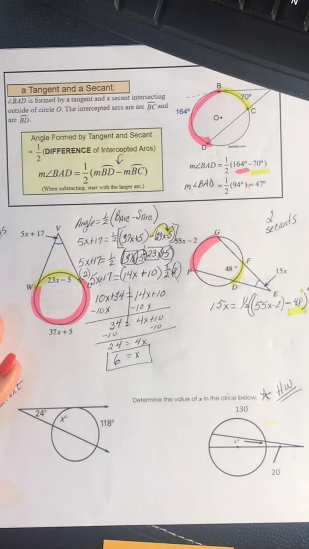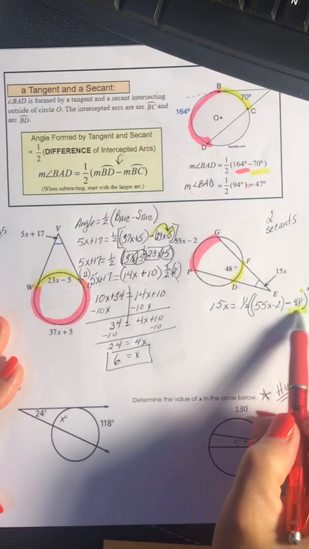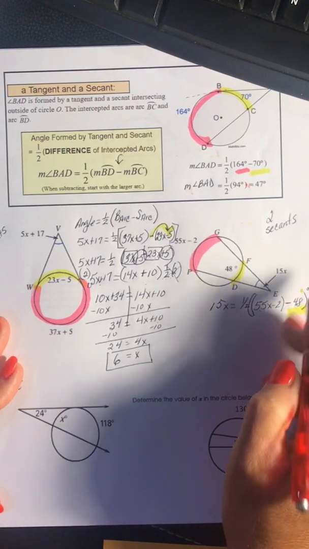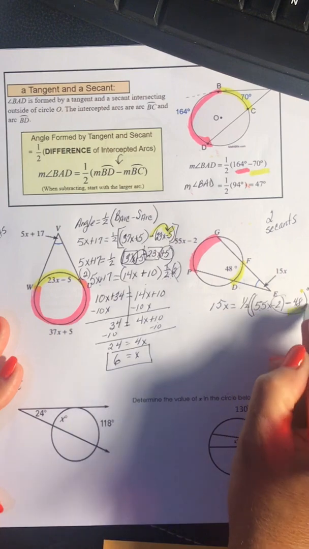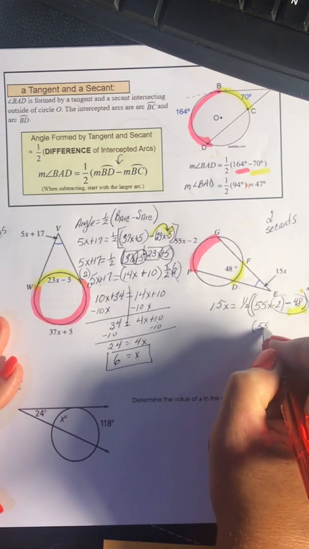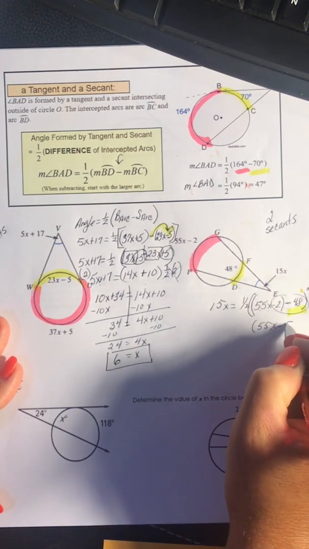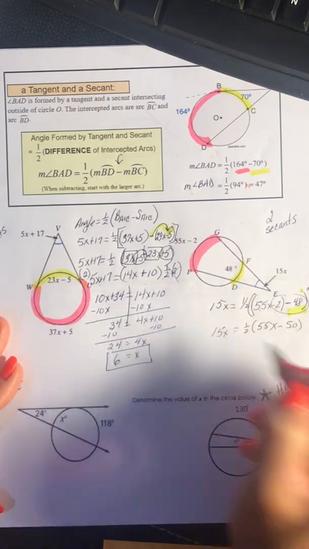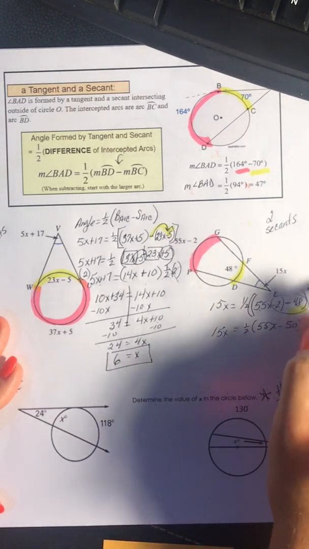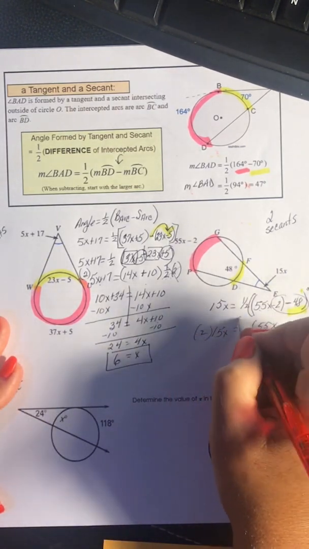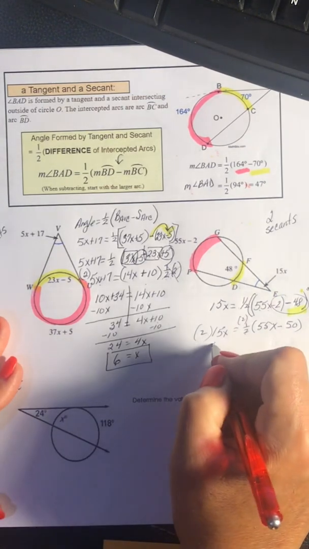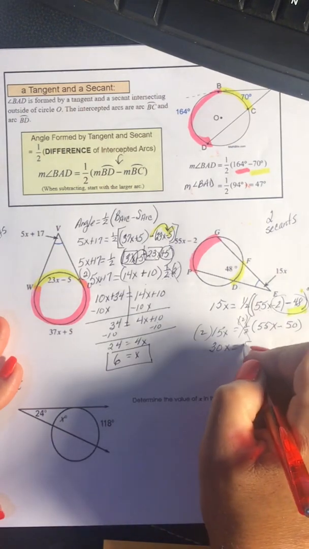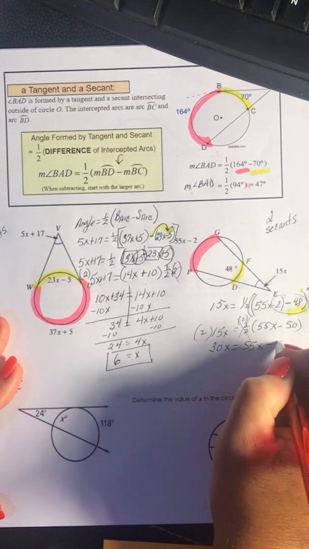All right. Do what's inside the parentheses first. 55x minus 2 minus 48. When we combine these, we end up with 55x minus 50. 1/2 equals 15x. Let's get rid of the half by multiplying both sides by 2. And we end up with 30x equals, these cancel out, 55x minus 50.